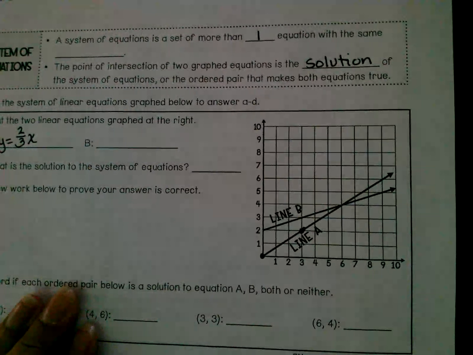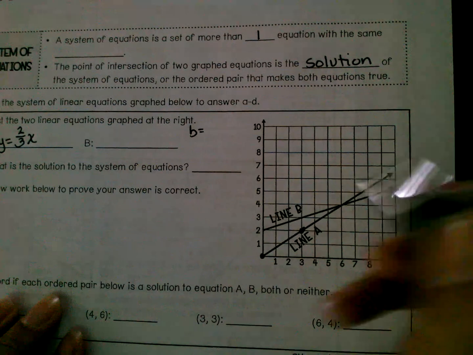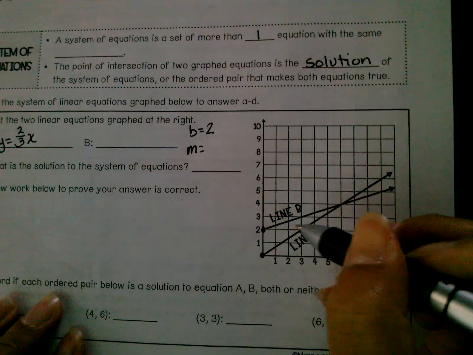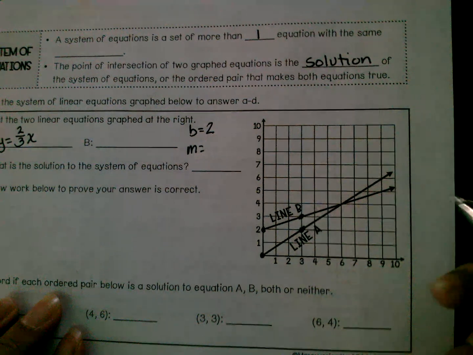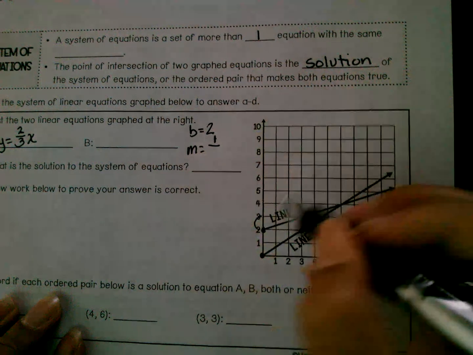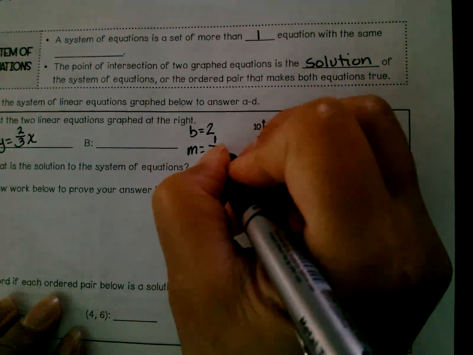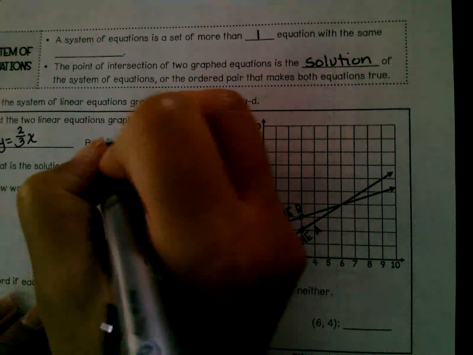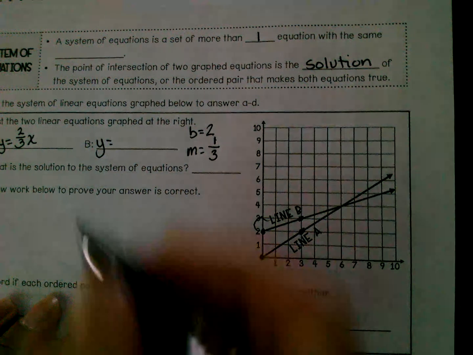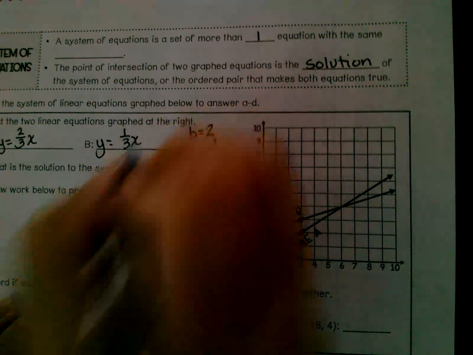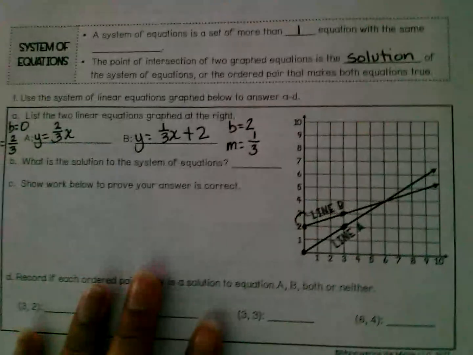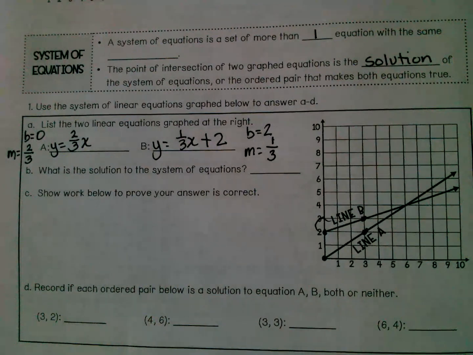Now let's go to line B. What's the y-intercept of line B? 2. I'm going to pick another perfect little point. I like this one. And I'm going to rise how many? Rise 1, 2, 3. And run 1, 2, 3. Very good. So what's my equation going to look like? Y equals what? 1 over 3x plus 2. Very good.